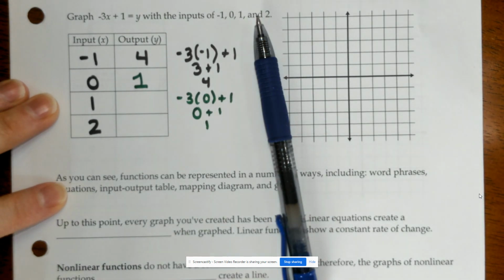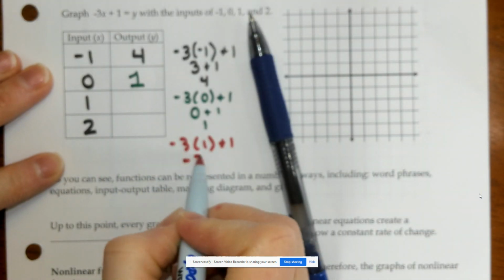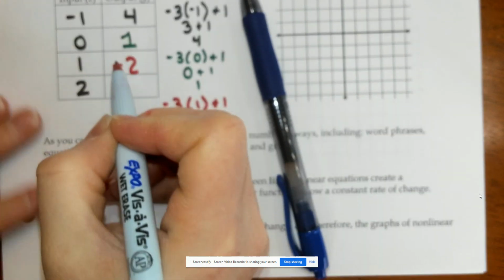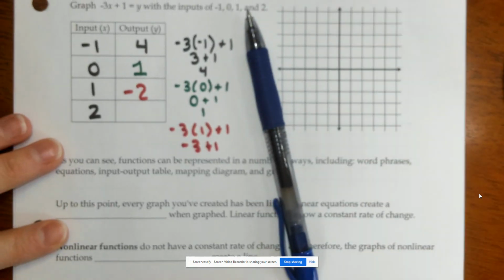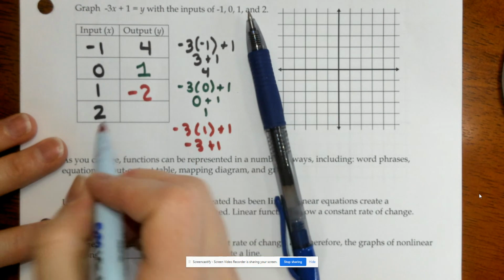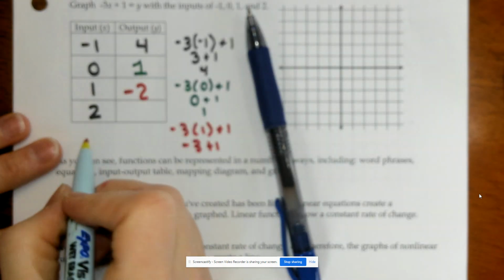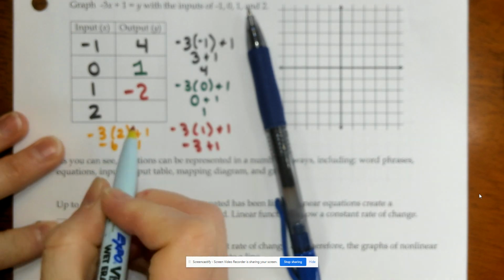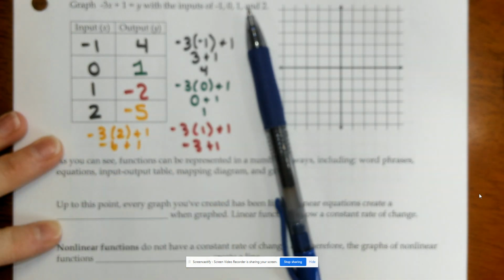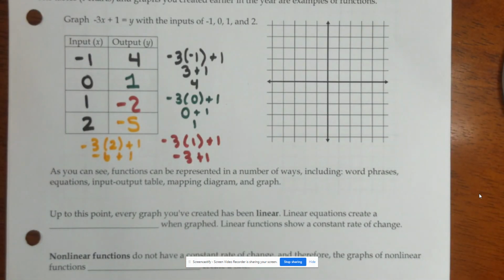Next one, if I plug in 1, negative 3 times 1 and then plus 1, negative 3 plus 1 would be negative 2. And last but not least, if I had an input of 2, I would do, switch my marker color, negative 3 times 2 plus 1 would be negative 6 plus 1 would be negative 5. Now the reason I switched color is because I'm also going to graph them. And I was thinking it would be easiest to see if the graph had a variety of colors.